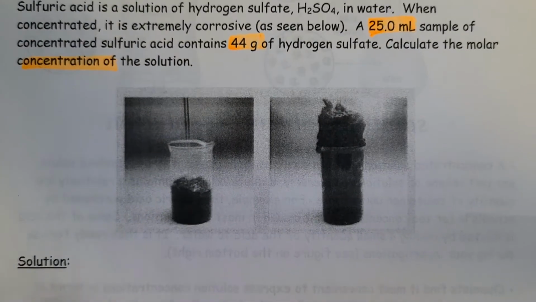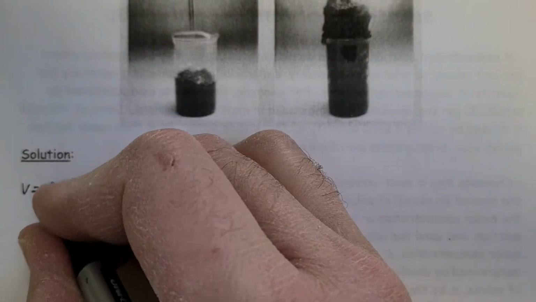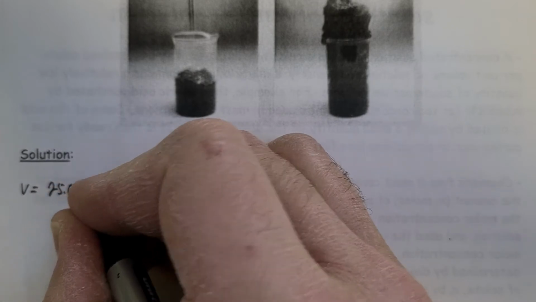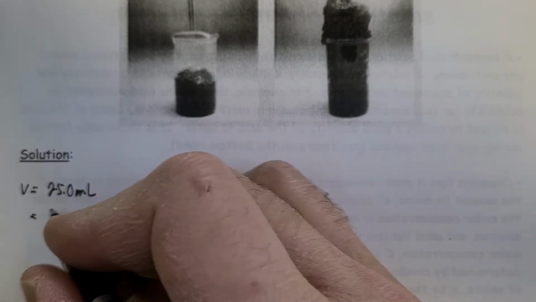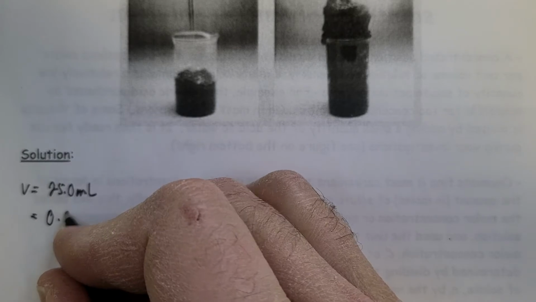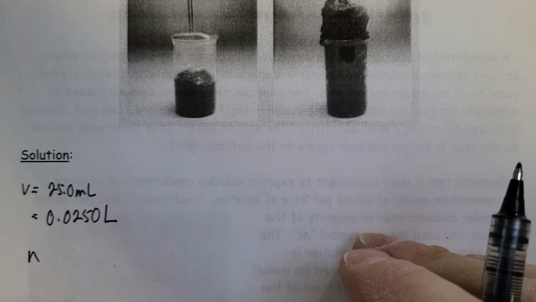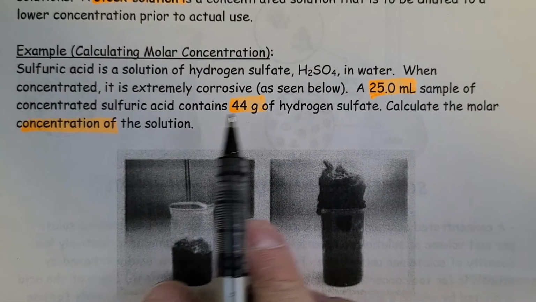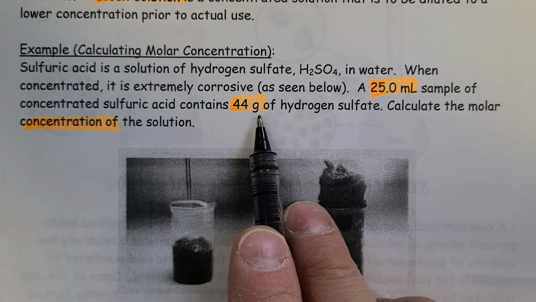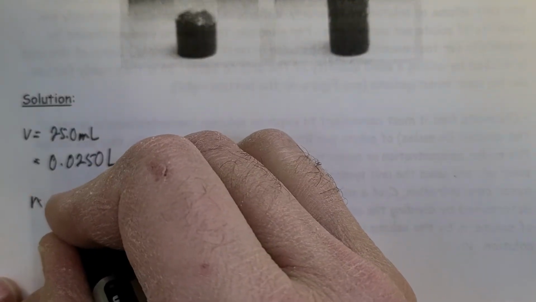So what am I given here? I'm given the volume. I was told I have 25 mL, but of course we know we're going to have that in liters. So move the decimal 3 places to the left, and I get 0.025 liters. And the amount of moles. Now, I'm told that I'm dissolving 44 grams of hydrogen sulfate, so I kind of know it, but not quite.